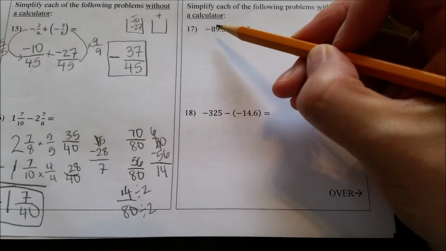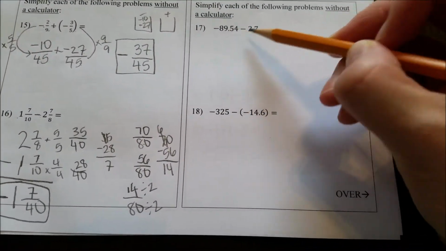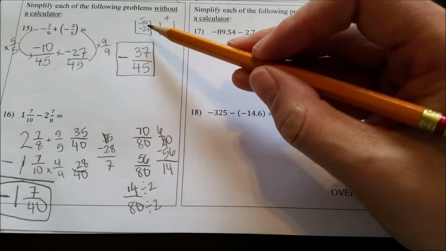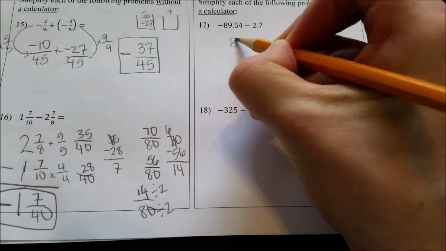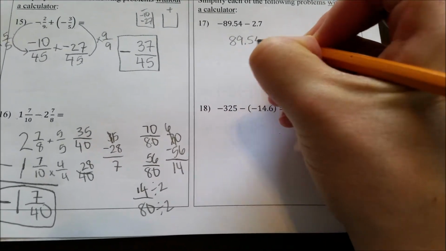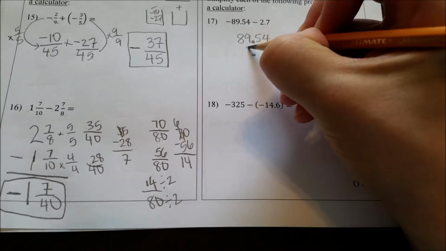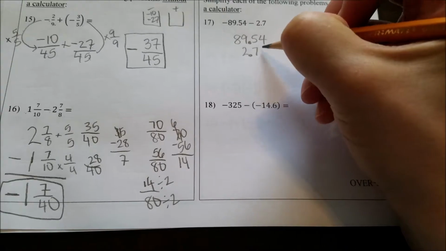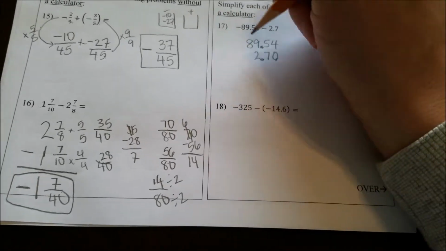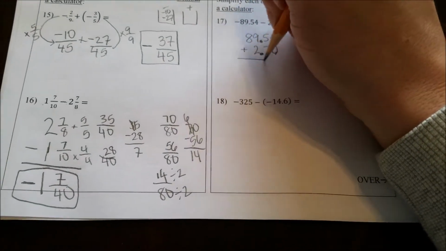So on 17, if we're thinking box method, once again, both these numbers are negative, so we'll be adding them. So we have 89.54, and then we have to line up our decimal. So the 2 goes under the 9, the 7 goes under the 5, and I'm gonna put a 0 here to hold the place value. And we are adding because they're both negative.